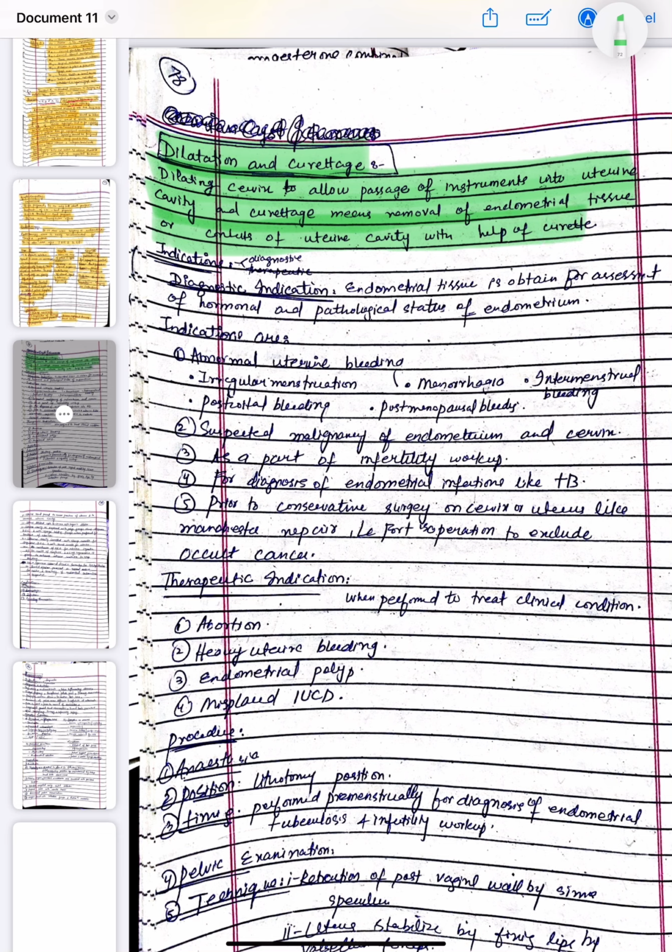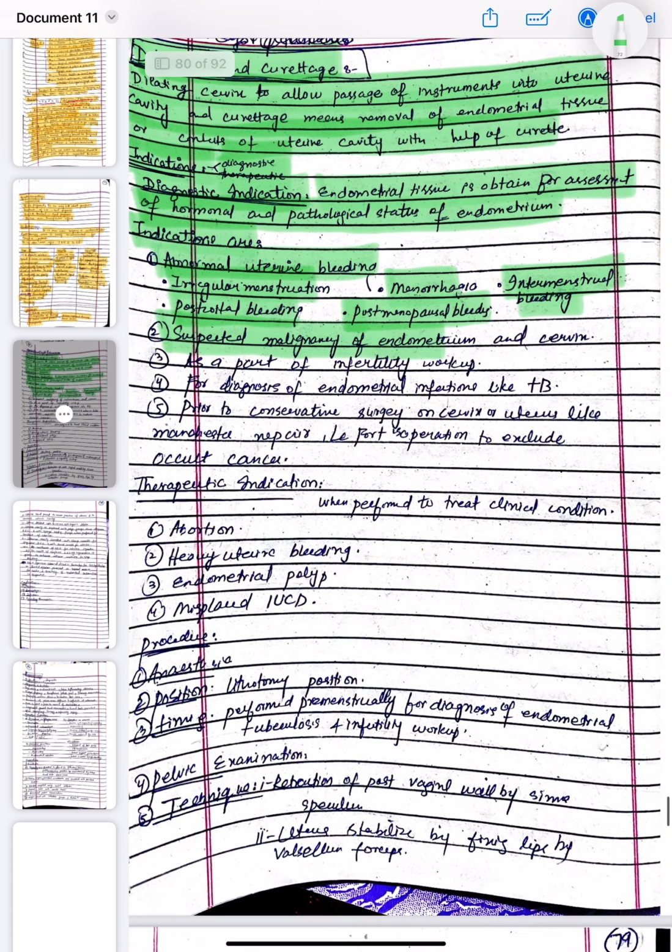The indications for dilatation and curettage are diagnostic and therapeutic. The diagnostic indications are: endometrial tissue is obtained for the assessment of hormonal and pathological status of the endometrium. The indications are abnormal uterine bleeding, that is irregular menstruation, menorrhagia, intermenstrual bleeding, postcoital bleeding, and postmenopausal bleeding. The suspected malignancy of endometrium and cervix is a part of infertility workup for the diagnosis of endometrial infections like TB, prior to conservative surgery on cervix or uterus like Manchester repair, Lefort's operation, to exclude the occult cancer. So these are the indications for the dilatation and curettage.